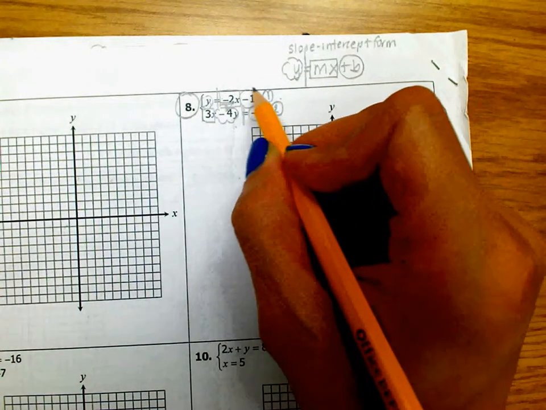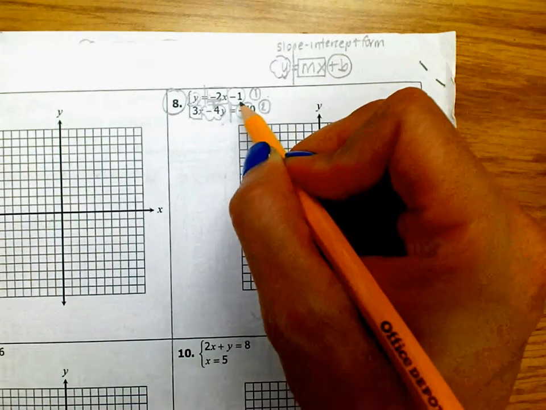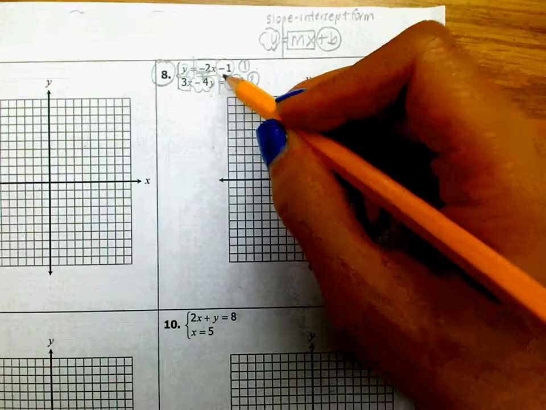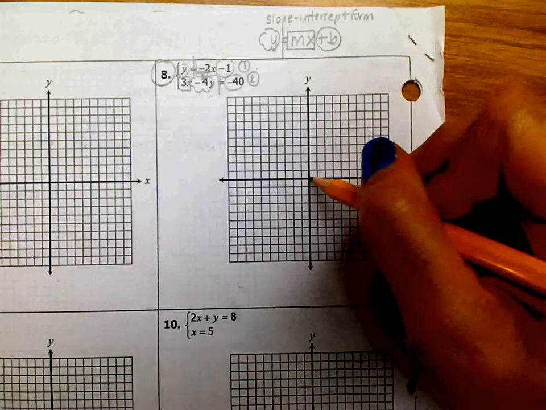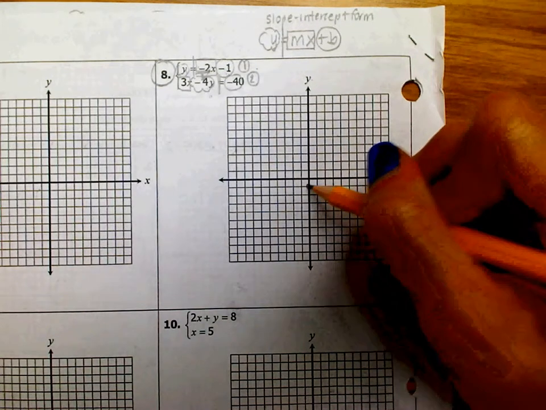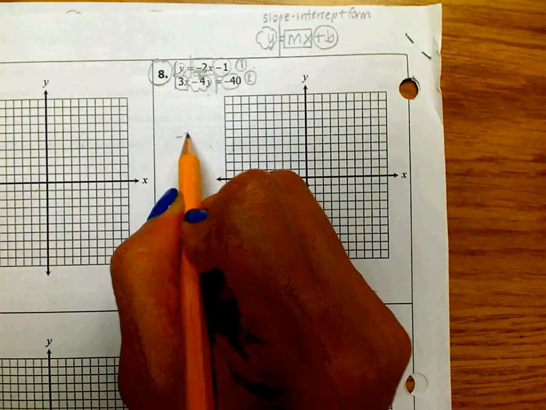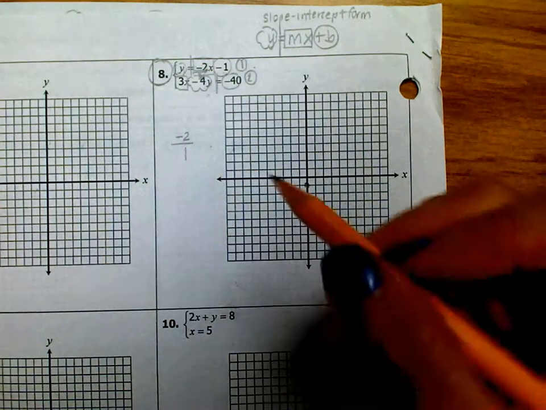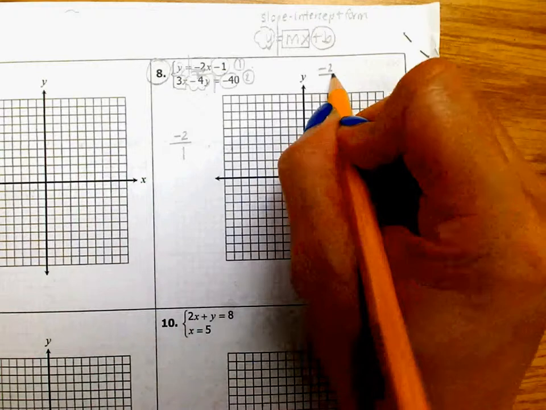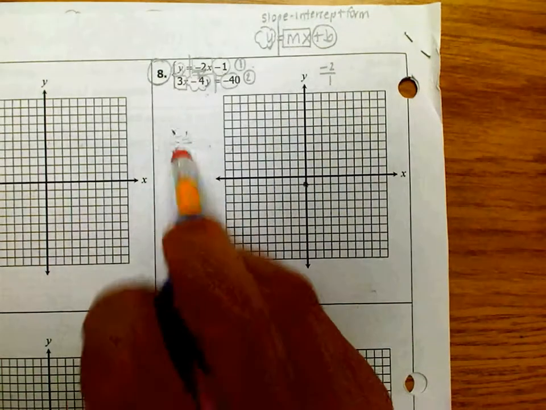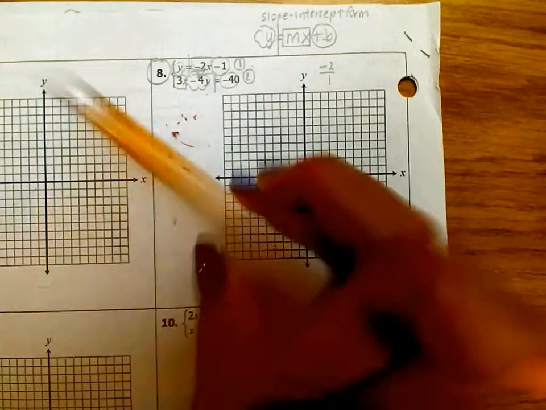The y-intercept always gets plotted first, which means it's always on the y-axis. -1 is 0, -1, which is here. So we plot that. Now we need to get more points. We use our slope for that. So we have a -2 over a +1. Okay, or maybe I'll put this over here. You should do that too, because we'll need this space to do some work. Okay, so let me erase that.